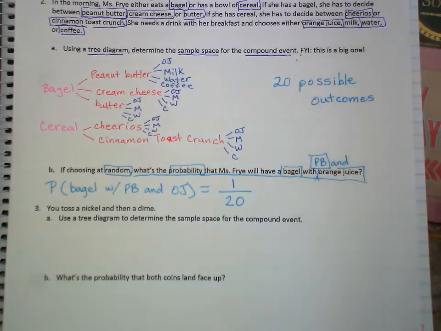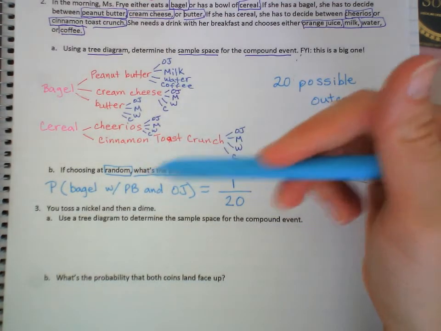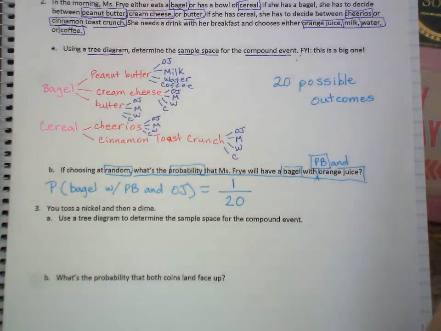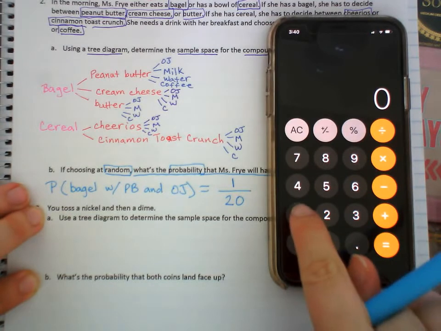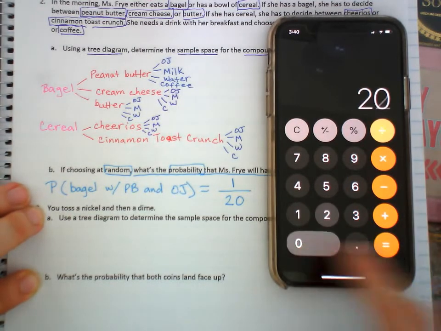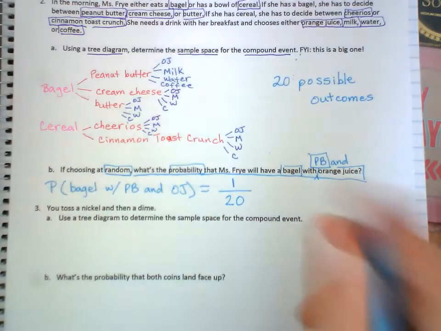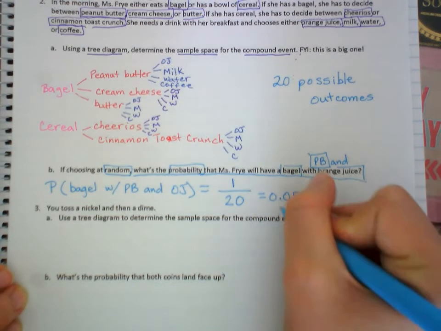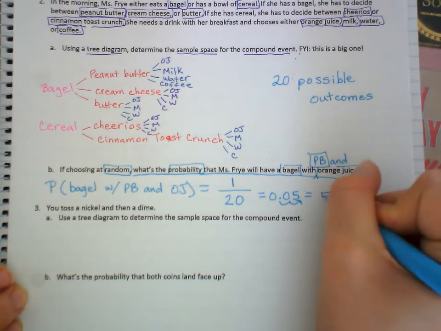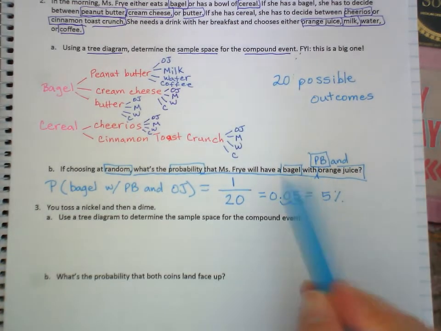So the probability that I'm going to have bagel with peanut butter and orange juice, if chosen randomly, is 1 out of 20. Or, remember, fraction means divide. 1 divided by 20 equals 0.05, which is a 5% chance. That's actually what I had this morning.